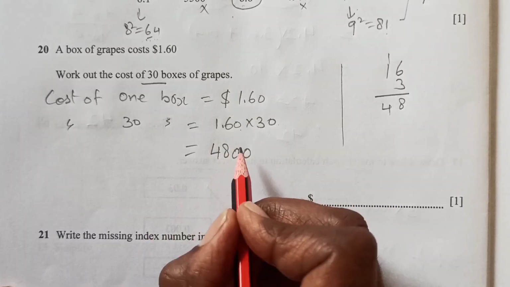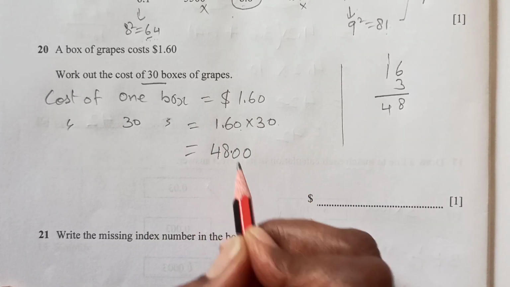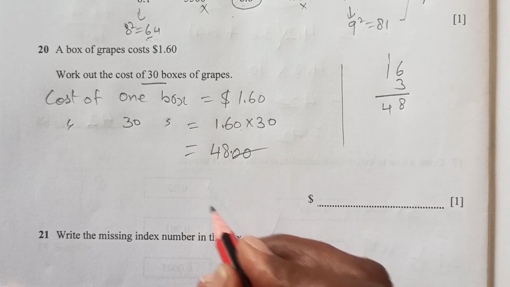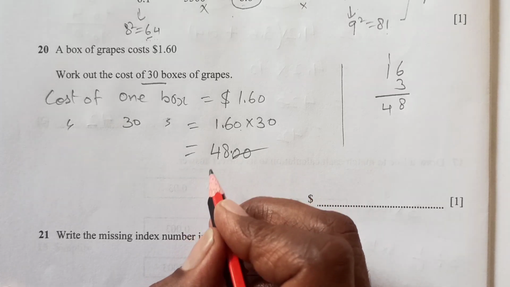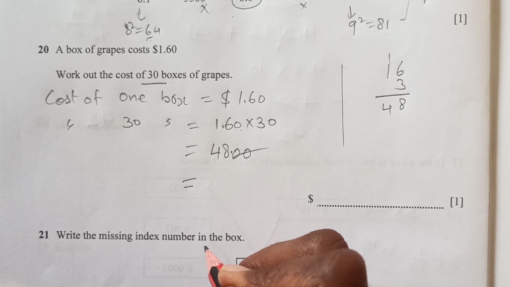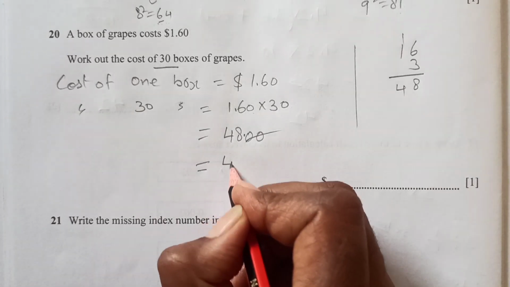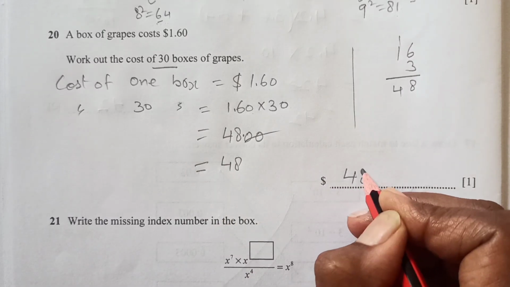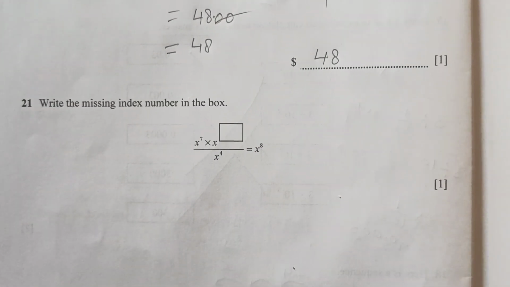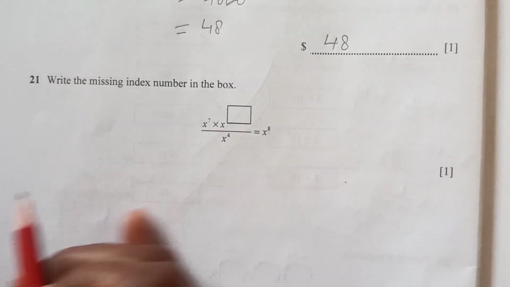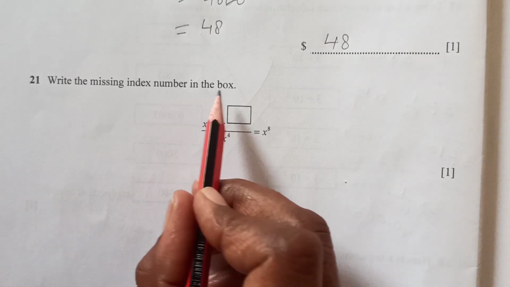We will put 2 zeros and 2 decimal places. So the decimal will come here. So our final answer is going to be 48.